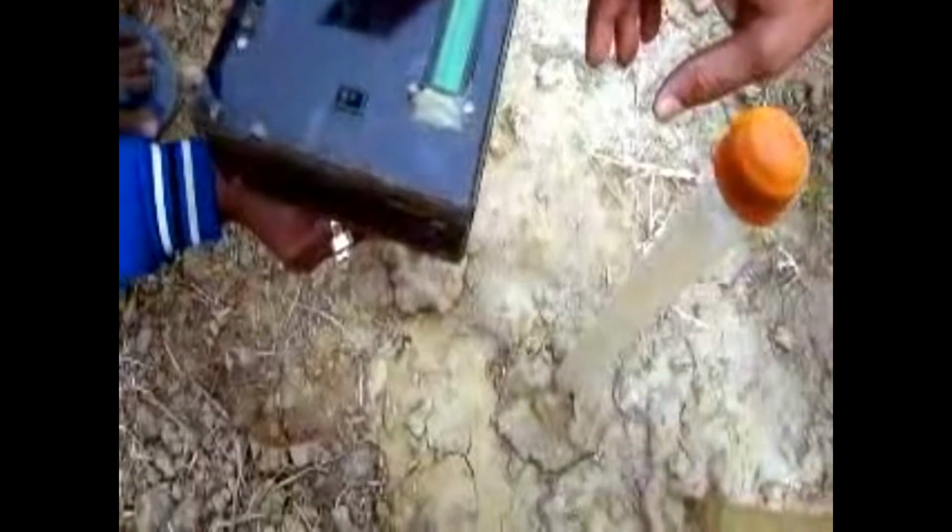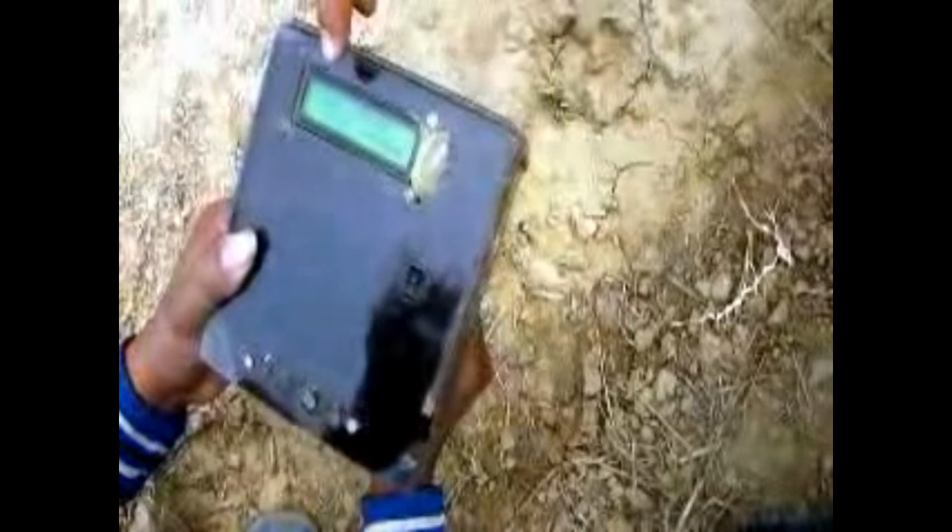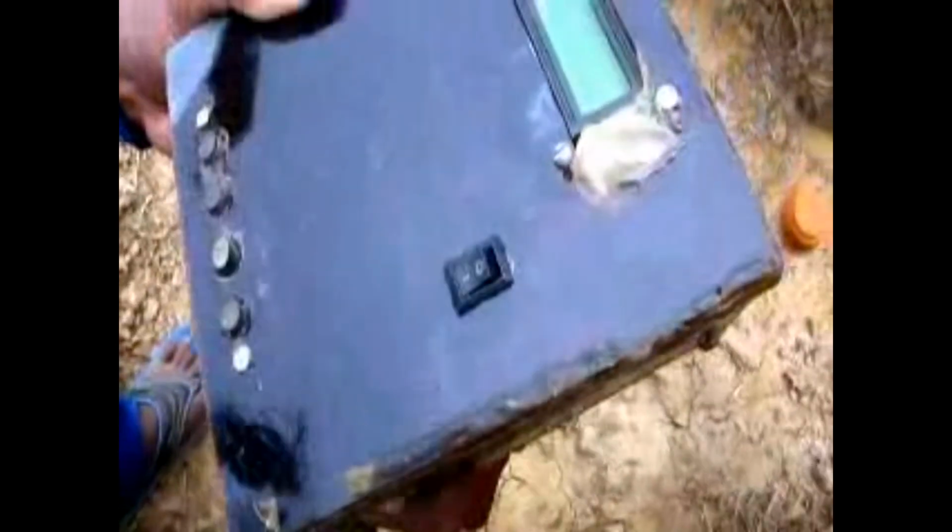Now let us measure the suction head inside. You can see the tensiometer reading 338 millibar. So this is 336 millibar suction head at 30 centimeter depth. Now let us see at 45, just wait for 2 seconds.